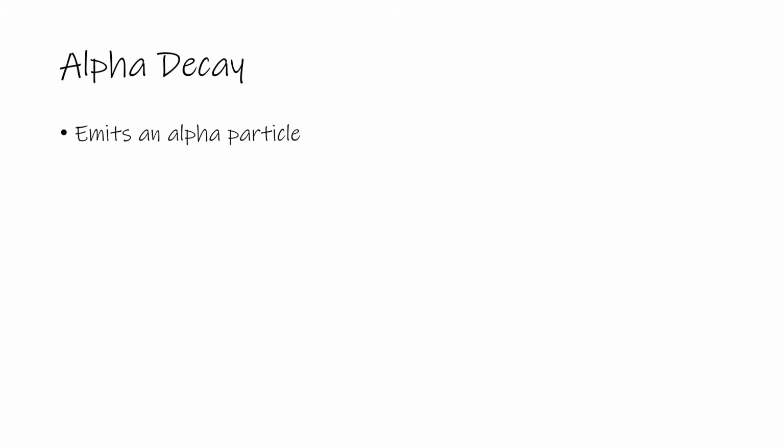So let's look at an alpha decay reaction first. An alpha decay reaction is going to emit an alpha particle. An alpha particle is written with the Greek letter alpha. That's how it gets its name. It is essentially a helium nucleus. So it has two protons, which is indicated by the 2 on the bottom, and it has a mass of 4, which tells us that it has 2 protons and 2 neutrons. And so the mass number is 4, and the number of protons, the atomic number, is 2 here. So it's the helium nucleus.